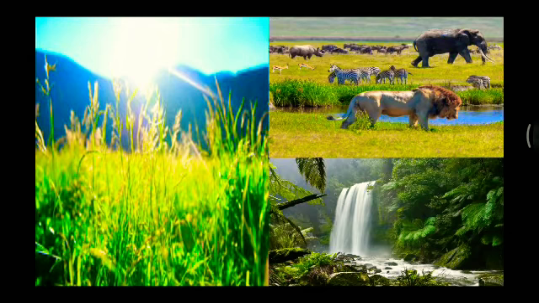Now these living and non-living things together form the environment. Together they form the environment. It's not about only living things, it's together living things as well as non-living things.